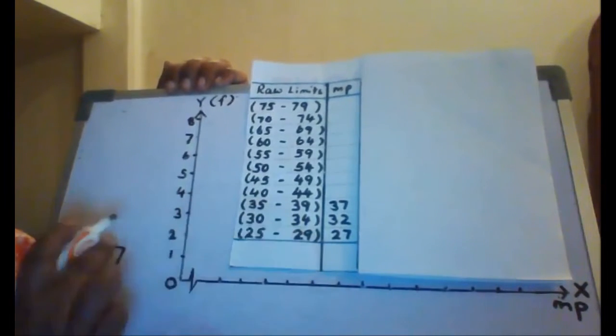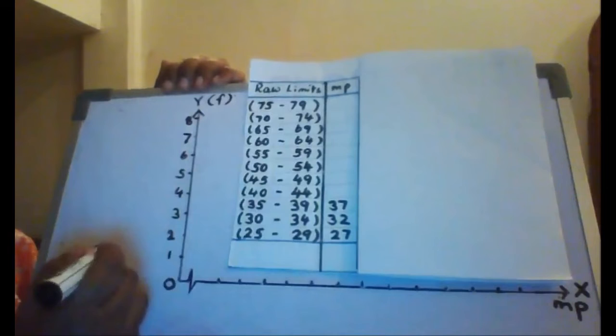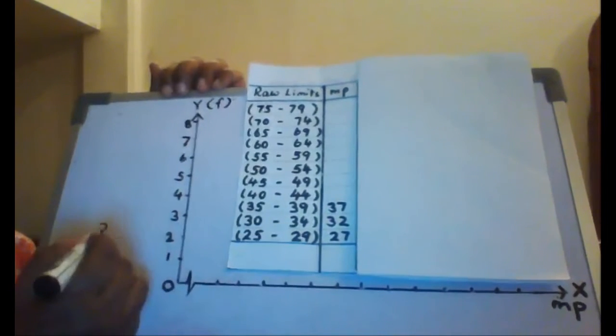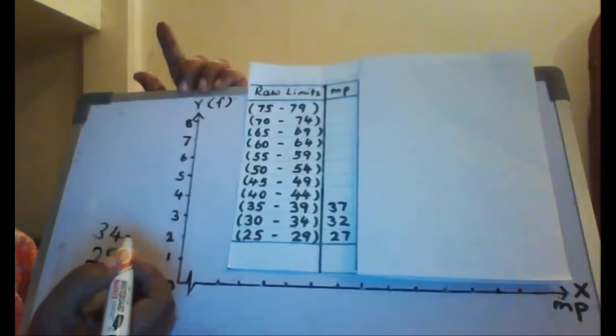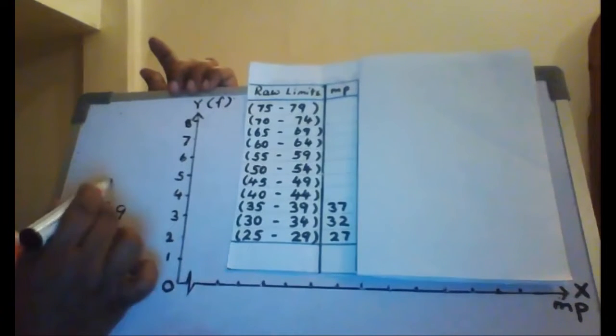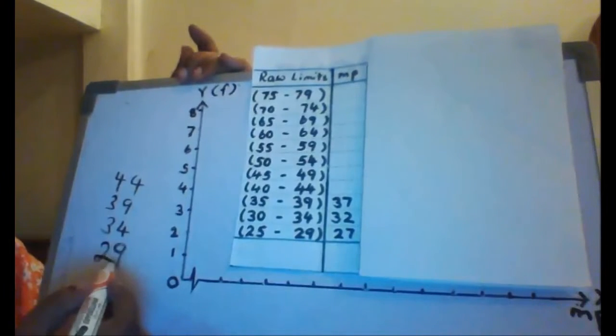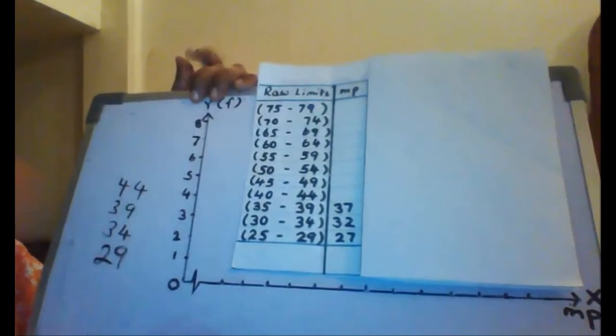So you put 29 here, we are not getting the midpoints now. At 29, then how did you get this one? 29, count 5: 29, 30, 31, 32, 33, 34. 35, 36, 37, 38, 39. 40, 41, 42, 43, 44. Remember how you counted? You write this one, and you count 5. Likewise, you can do with the midpoints also.